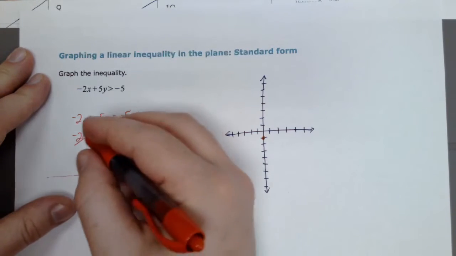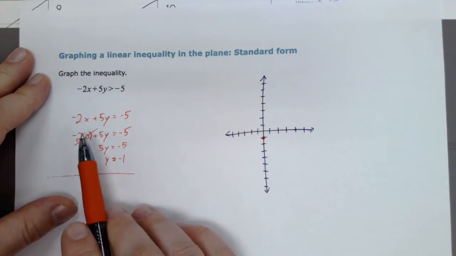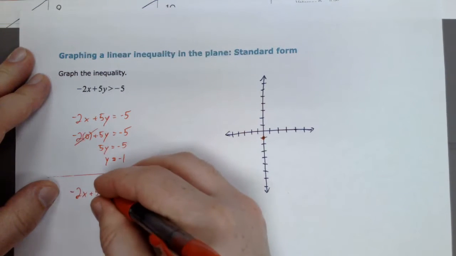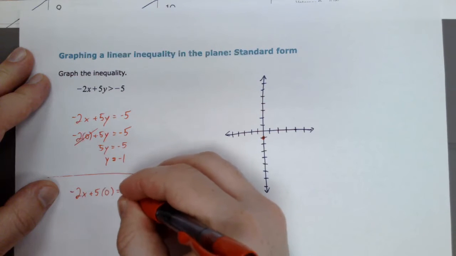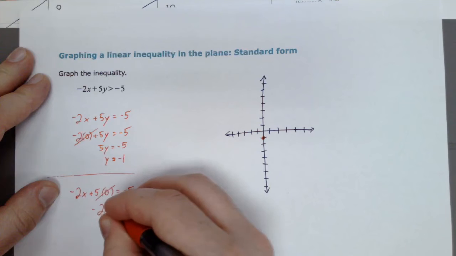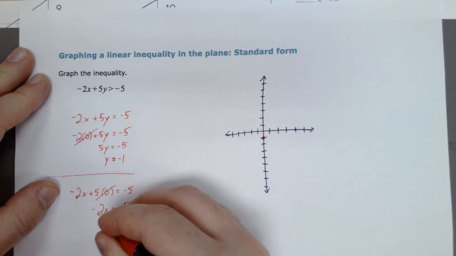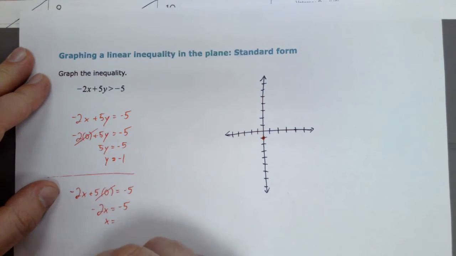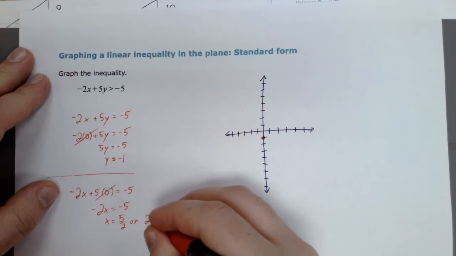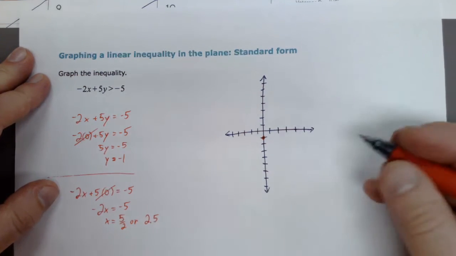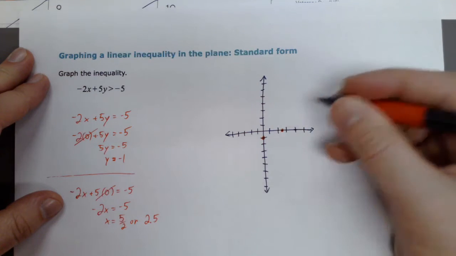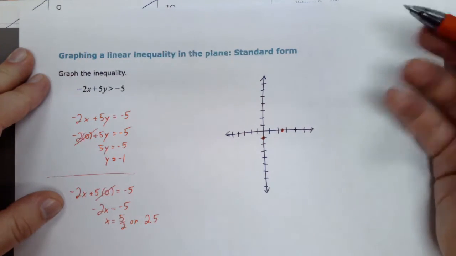And I'm going to then do the same process, but plug 0 in for y instead of x. So I have negative 2x plus 5 times 0 equals negative 5. This is now the one that drops out. And just doing some quick solving here, we end up at 5 halves, or 2.5. So this one's not as nice as our negative 1, but 2.5 is not that bad. So we go over here on our x-axis to positive 2.5. Now I have my 2 points.